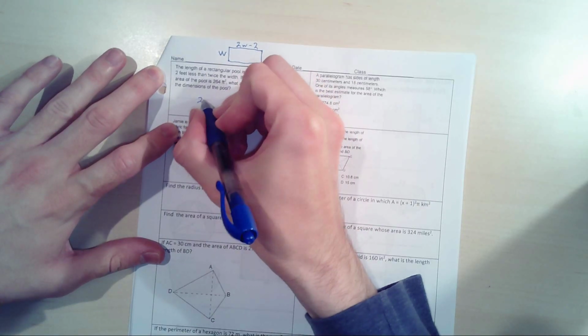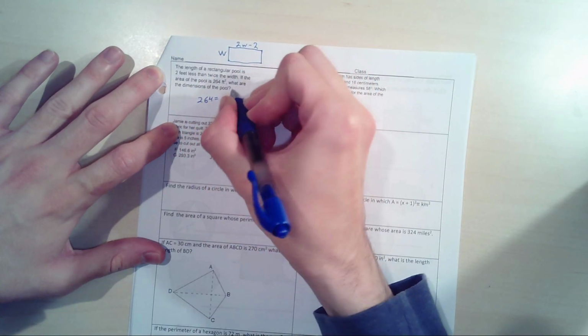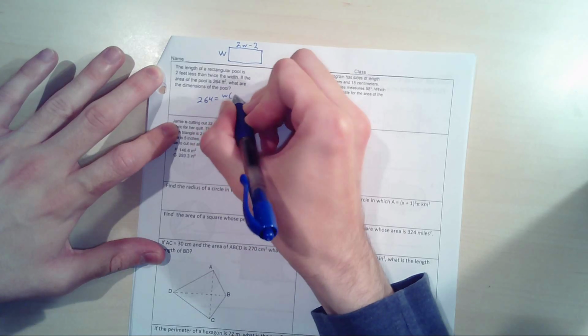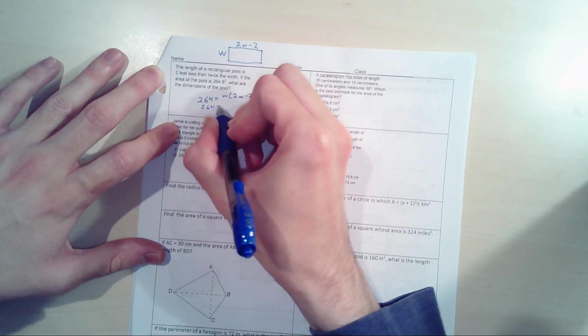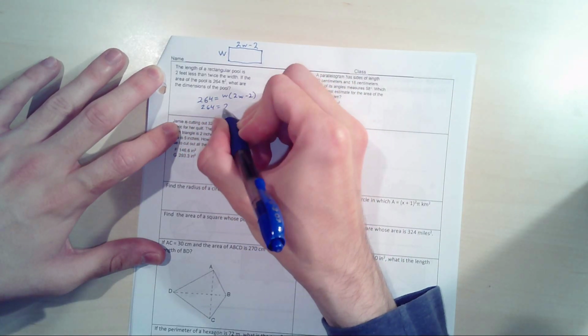dimensions of this pool? Please note, I'll solve this question just so you guys can see it, especially because you might need it for your homework, but it will not be this difficult on the quiz because this one requires some factoring. Let me explain. The area has got to be 264, which is equivalent to W multiplied by 2W minus 2. After that, we're going to go ahead and distribute that W to both.